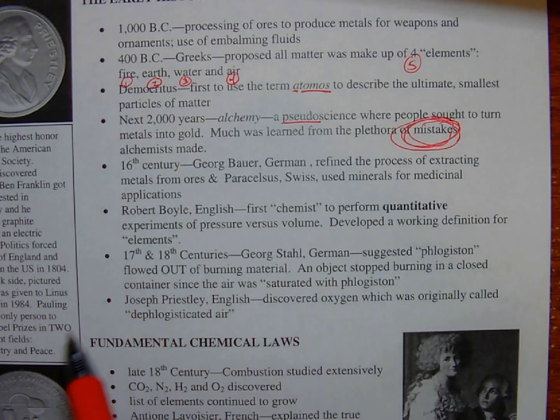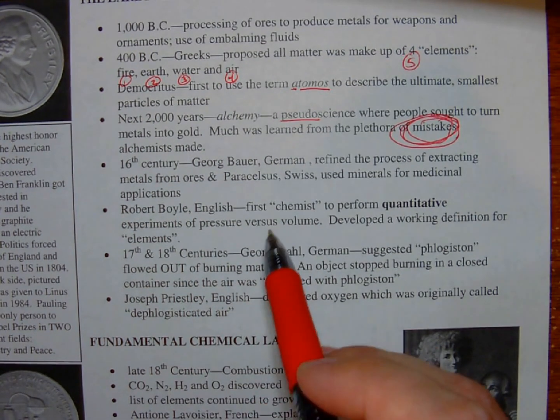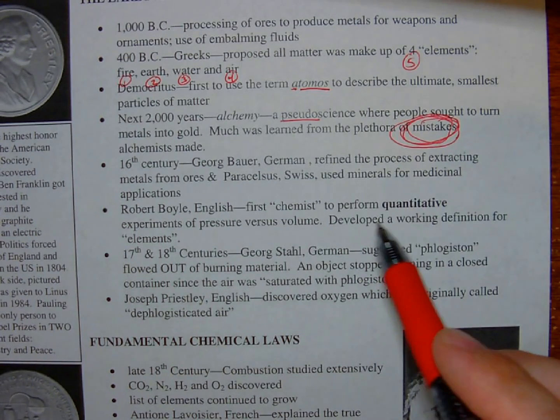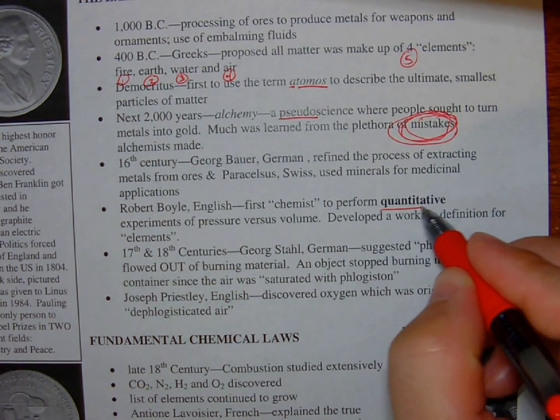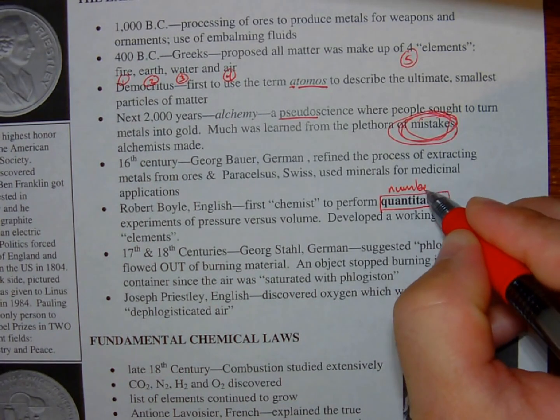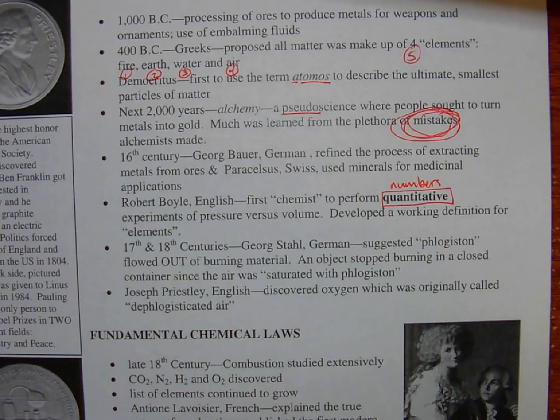Then we get into what we would actually consider to be chemistry. Robert Boyle, he's an Englishman, largely considered to be the first chemist, because he was the first person to perform quantitative experiments, right, with numbers, where he measured masses, he measured densities, he measured volumes, he measured this, he measured that. He controlled aspects of the experiment, and so that made him the first empirical scientist who did this type of work. So we call him the first chemist.